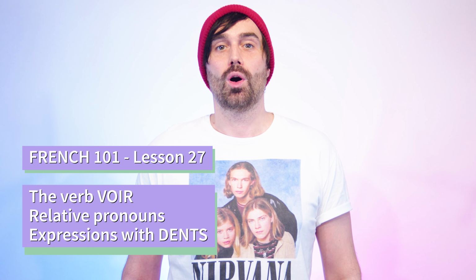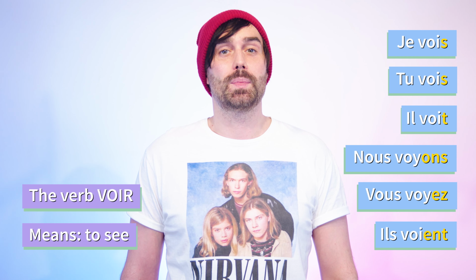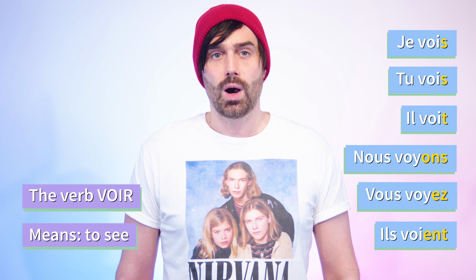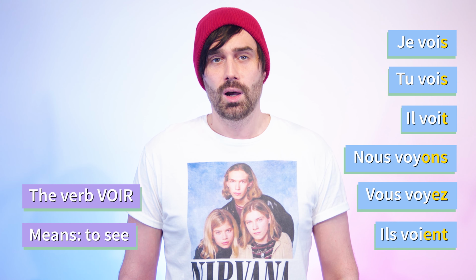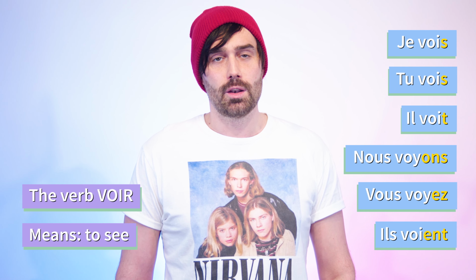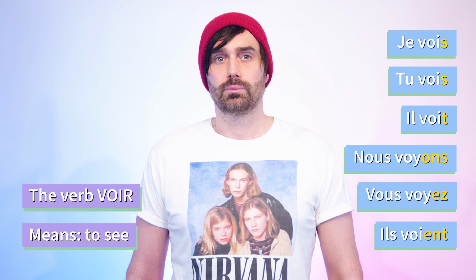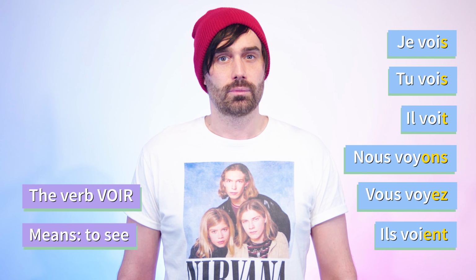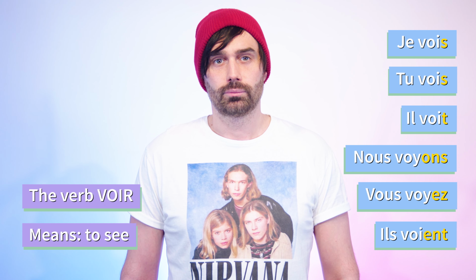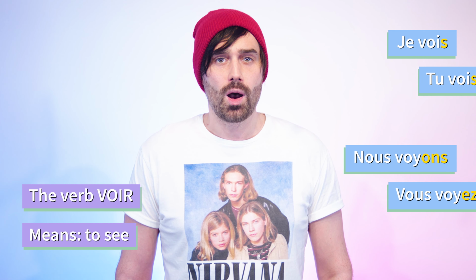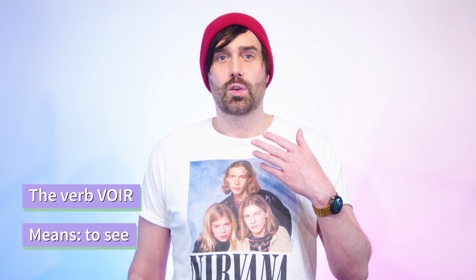Alright, first, let's go over the verb voir. The verb voir in French means to see, and it's conjugated in the present as follows. Please repeat after me. Je vois, tu vois, il voit, nous voyons, vous voyez, ils voient.